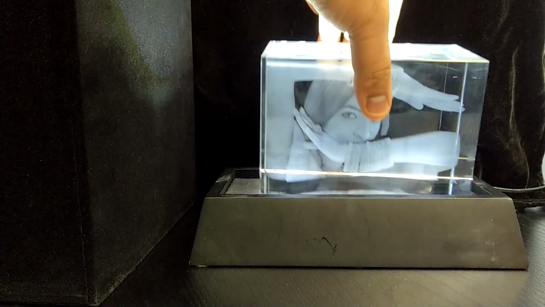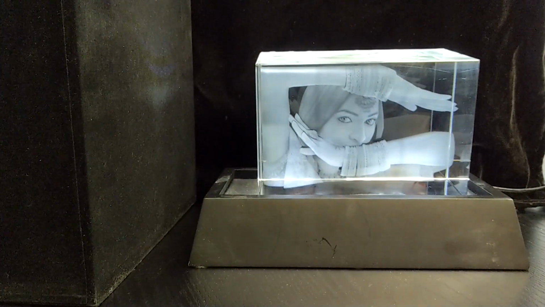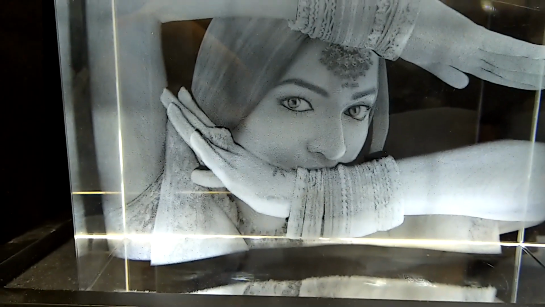Okay, so the first thing I want to do is show a 3D crystal, which I think looks fantastic. You can be the judge of it, but the reason I think this looks great is because of the brightness. It looks really bright. If you zoom in to it, you'll notice the details on the jewelry, the details on her ring, on the finger there, on her forehead. And if we zoom into the eyes, you'll actually see how sharp her eyes are.